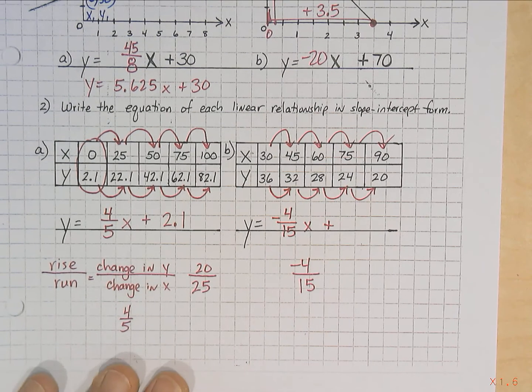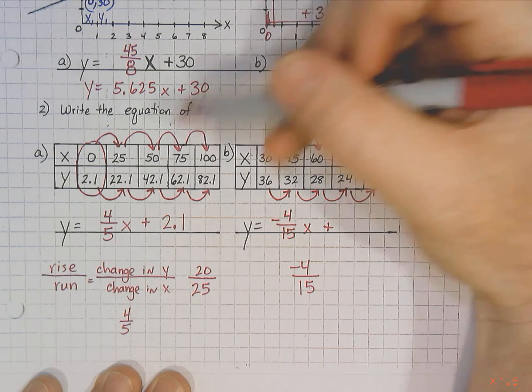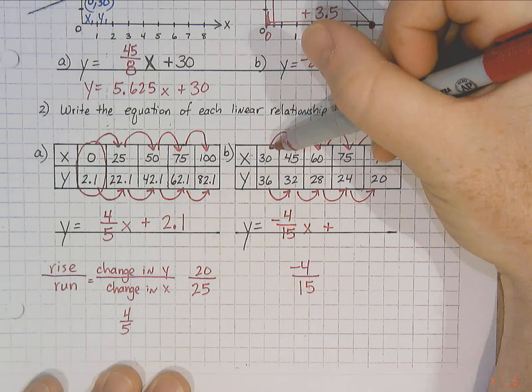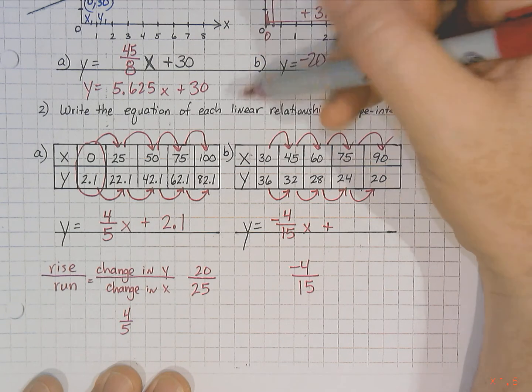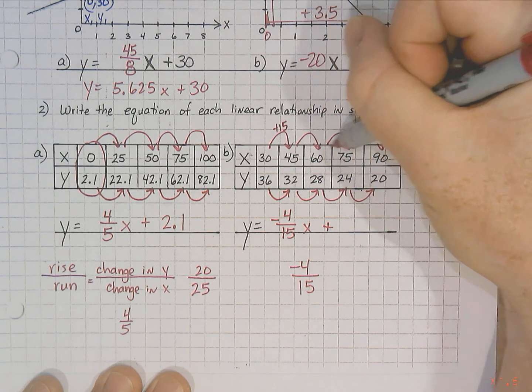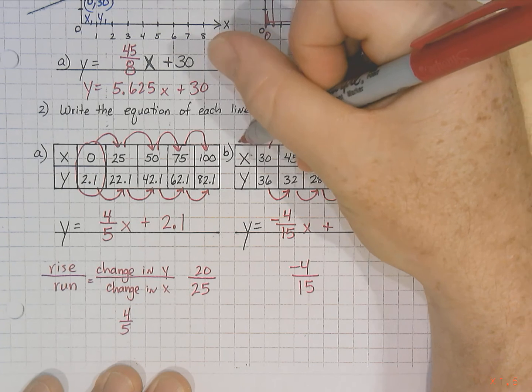So for this one, what you could do is go backwards. Here we didn't have to go backwards because we already had the 0. But if I want to go from 30 all the way back to 0 to figure out what it is, then we can do that. If we added 15 each time to go in this direction, then just subtract 15 when you go in this direction.